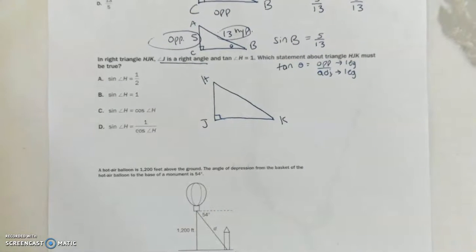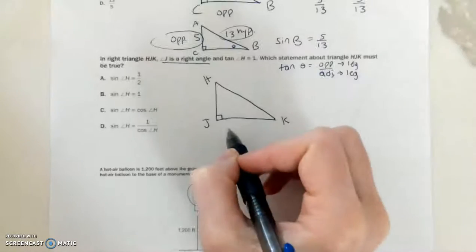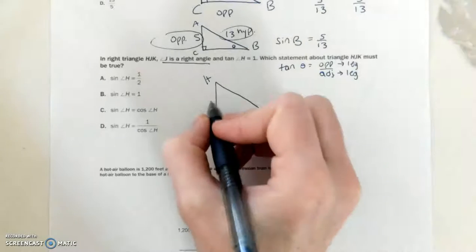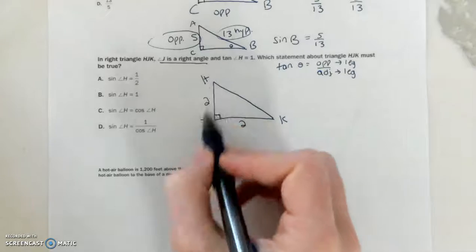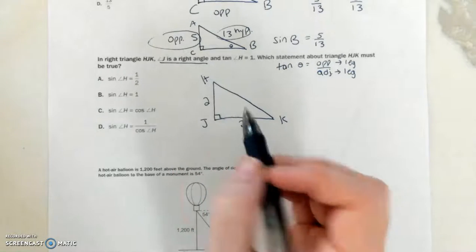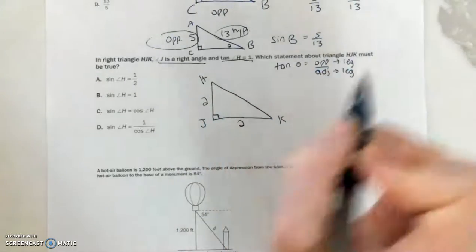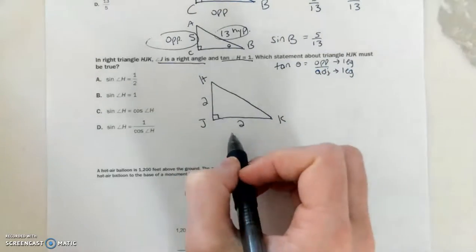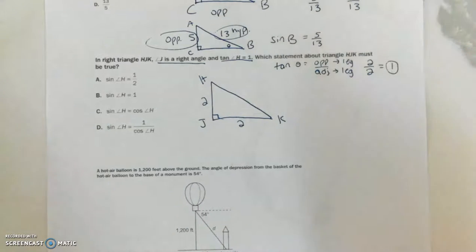So let's go ahead and make up some numbers and we'll fill in the rest of the triangle and we'll see which one of these is true. So if the opposite side and the adjacent side, the 2 legs must be the same, let's go ahead and just call them 2. So HJ must be 2 and JK must be 2. Again, you can use another number as long as these sides are equal, right? Tangent of H is equal to 1, which is telling us that the opposite and the adjacent are exactly the same, right? 2 divided by 2 would simplify to 1.